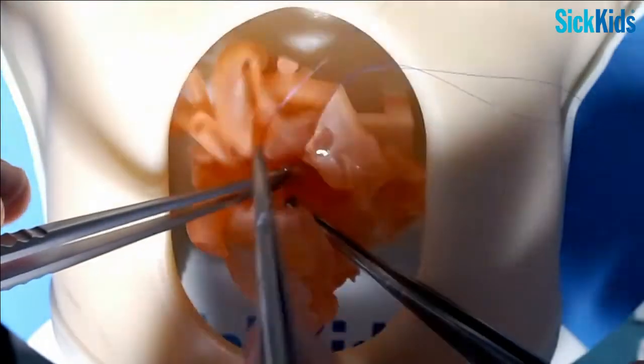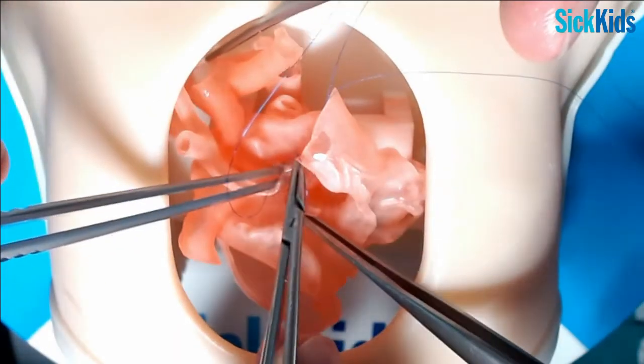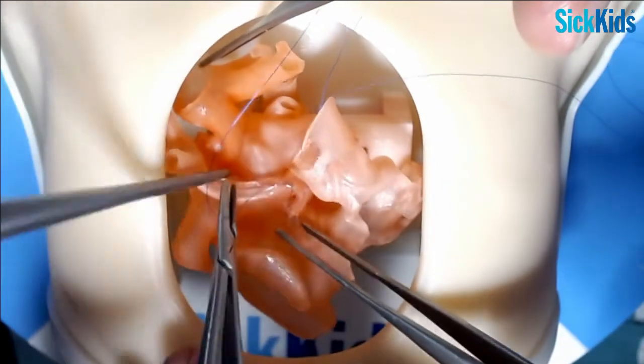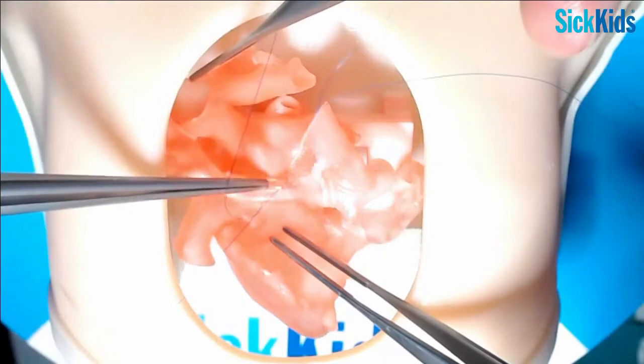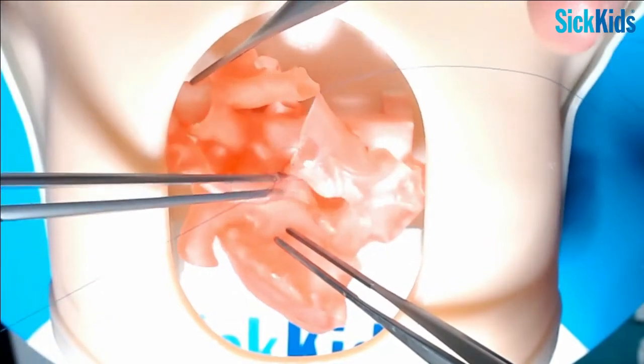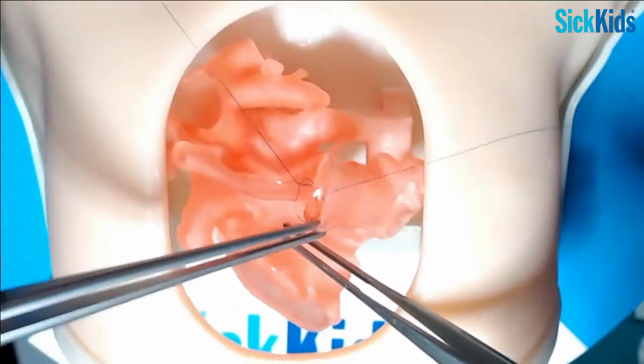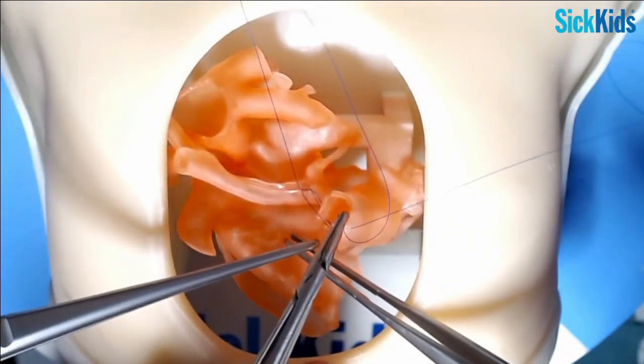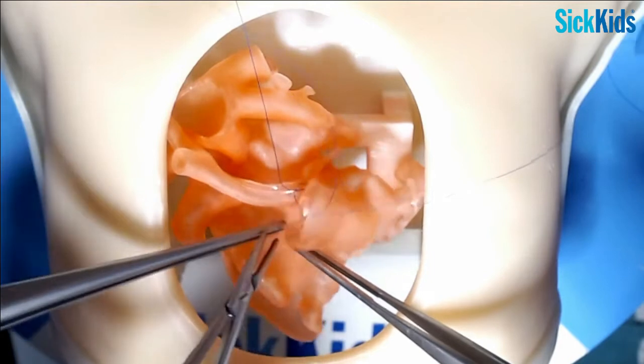Let's get that out of the way. And one of the things you can do once you get this together is you can look down inside like this and see the orifices of both coronaries to make sure that you haven't compromised them in any way.